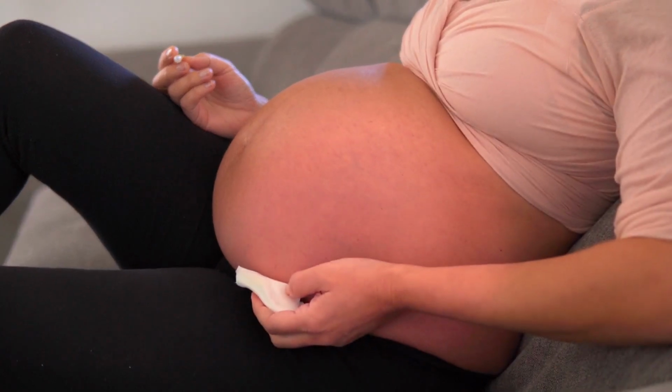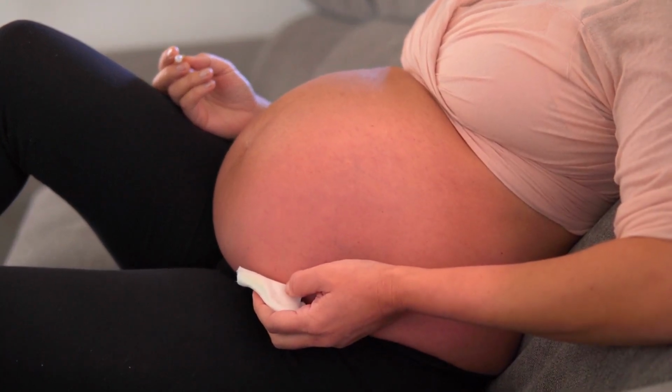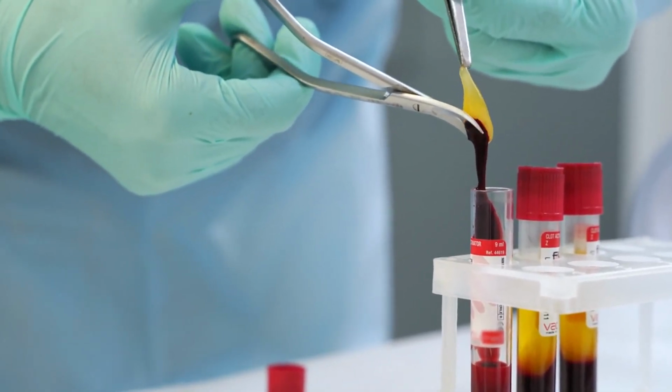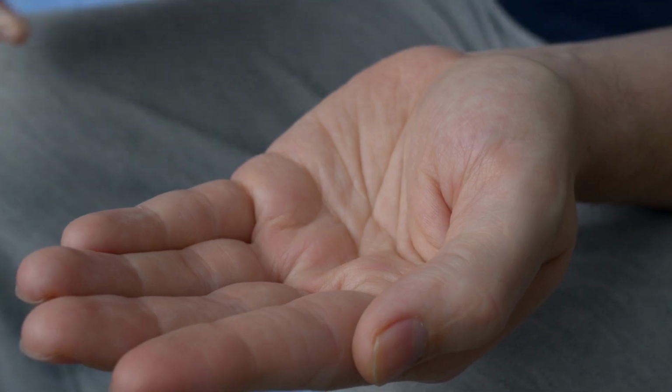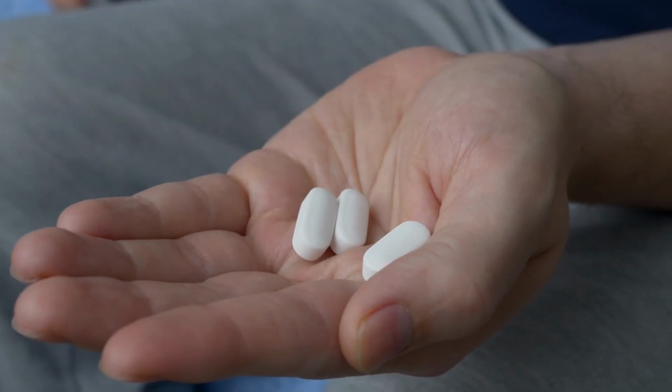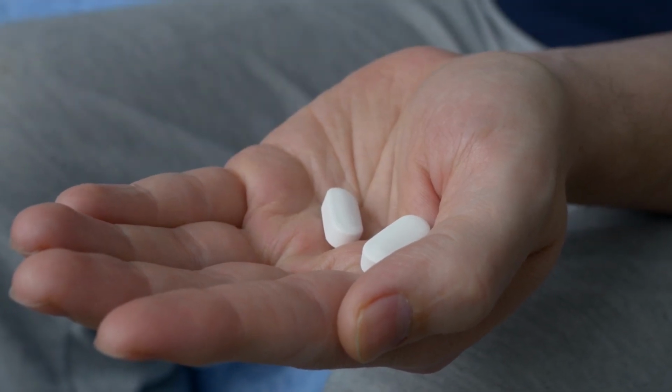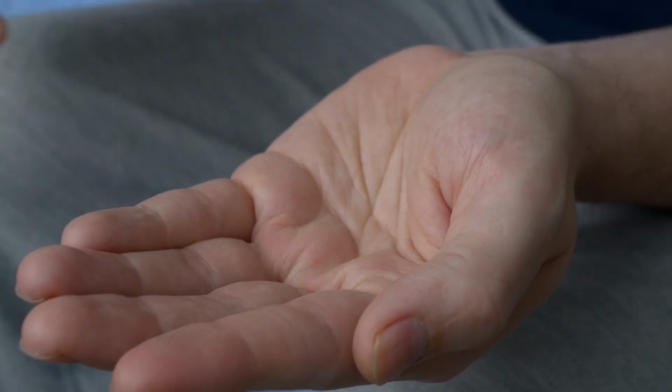Heparin, an injectable anticoagulant used for immediate treatment. Warfarin, an oral anticoagulant used for long-term management. Direct oral anticoagulants, DOACs. Newer oral medications, such as rivaroxaban and apixaban, that require less monitoring than warfarin.